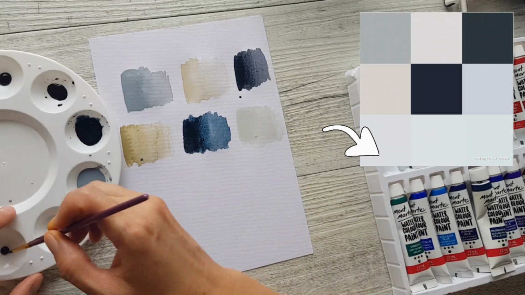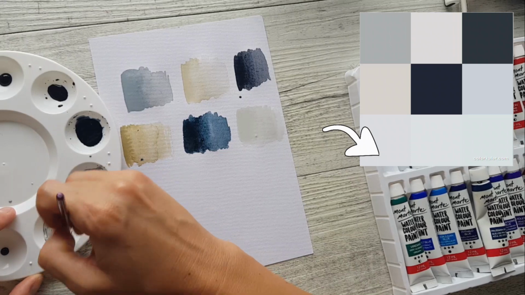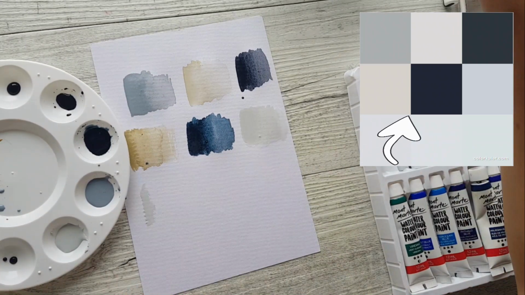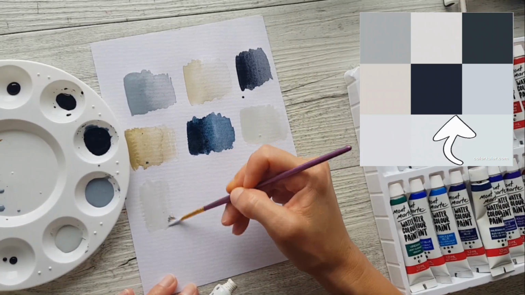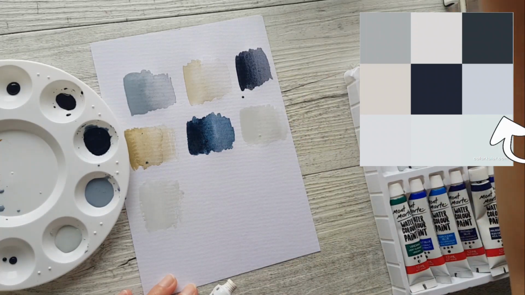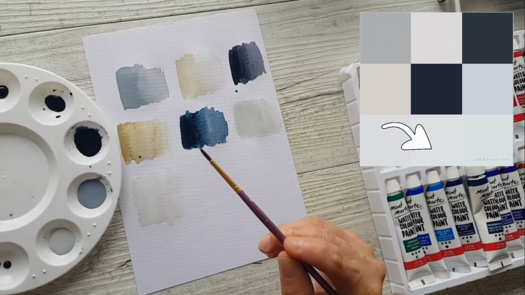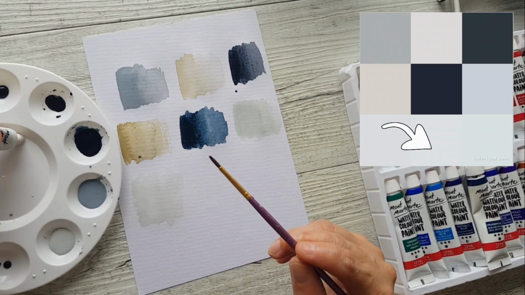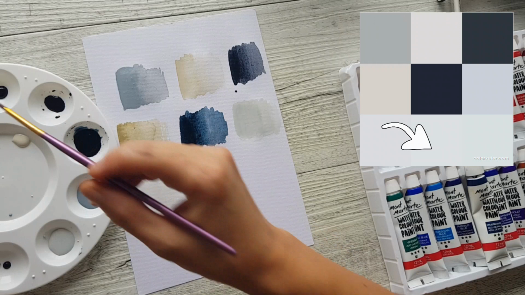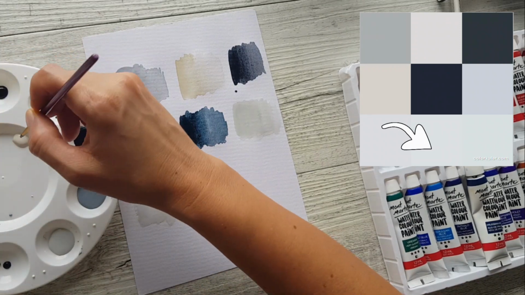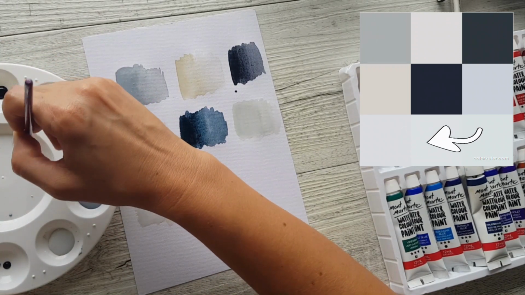I'm thinking that might be the best way to do this. Now the next one's just basically white, so I'm just going to put a bit of white there and then mix the tiniest bit of grey with it.